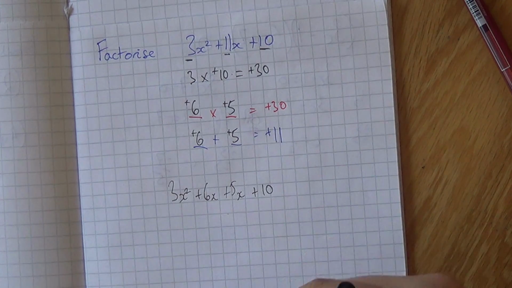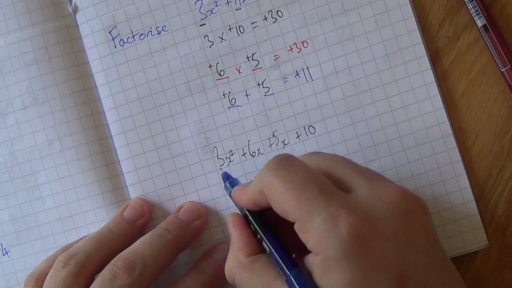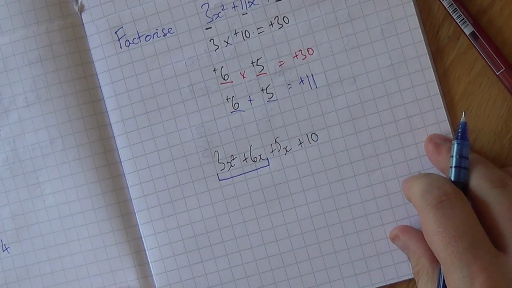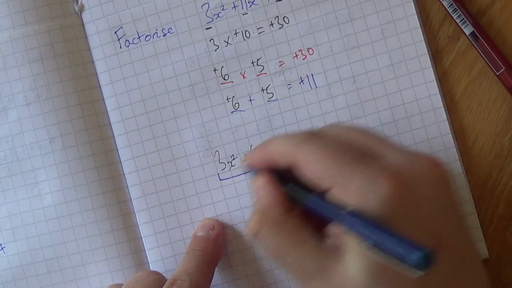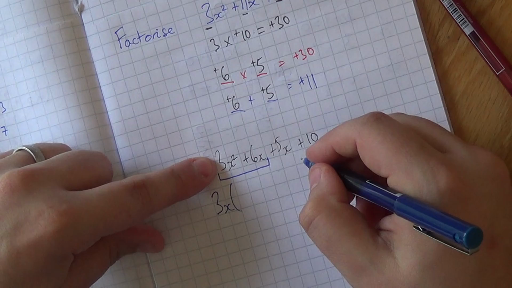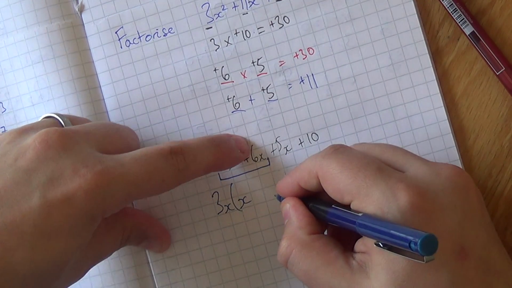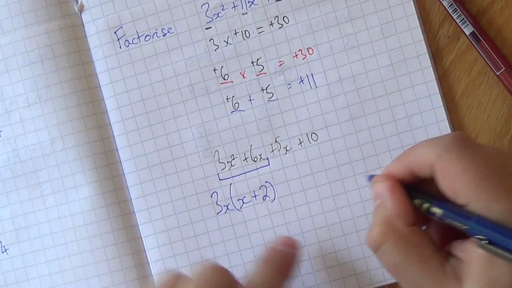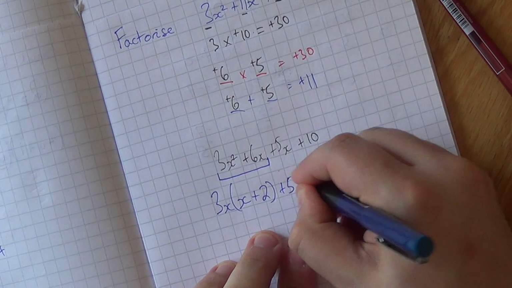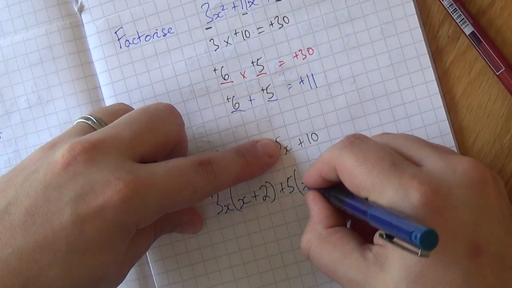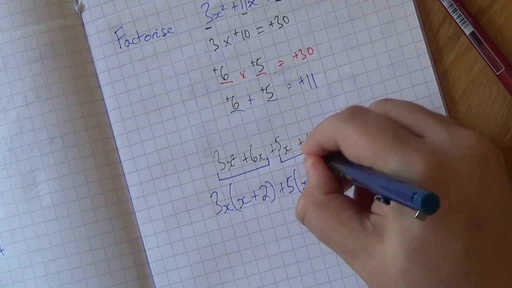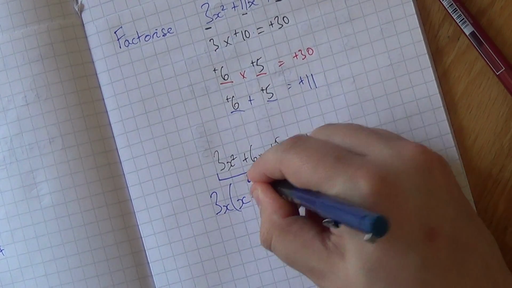Now we should, at this point, have spotted something reasonably useful. Those 2 terms factorise in a fairly basic way. They both contain, in this case, the common factor of 3x. So 3x goes into that x times, and it goes into that twice. And these both contain a factor of positive 5. How many 5s are in there? Well, x, and how many 5s are in there? 2. So that's some separate factorising going on there in these 2 separate terms.